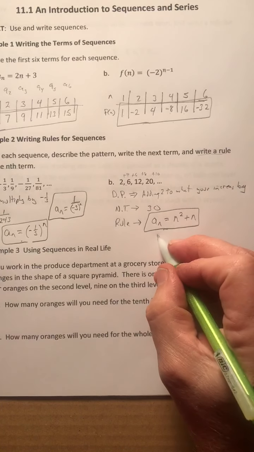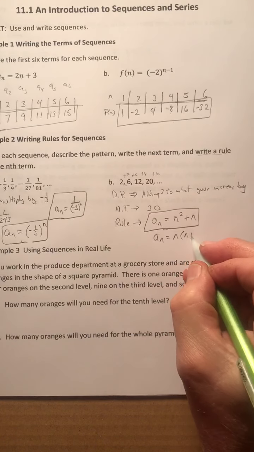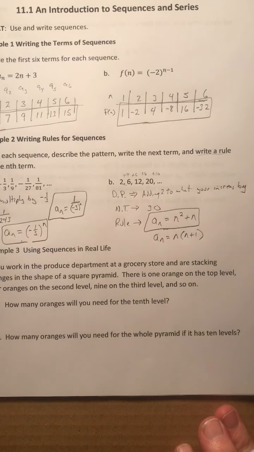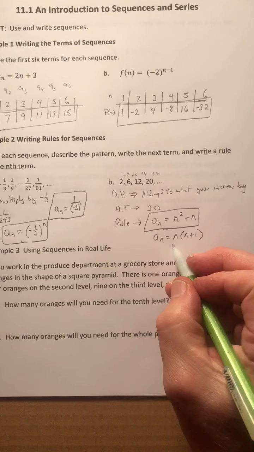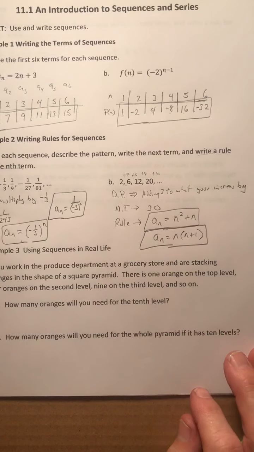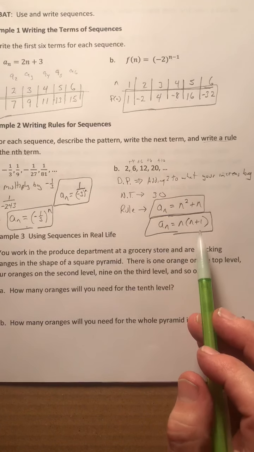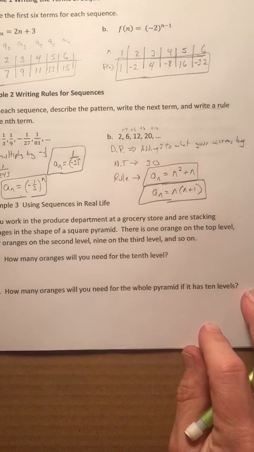Or you could write it like this. A sub n equals n times n plus 1. Either way is fine. And again, that's probably the hard part of this, figuring those rules out. We will have a system or a formula for doing that later on.